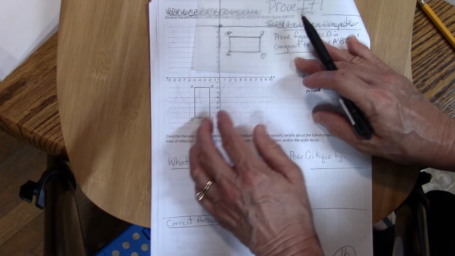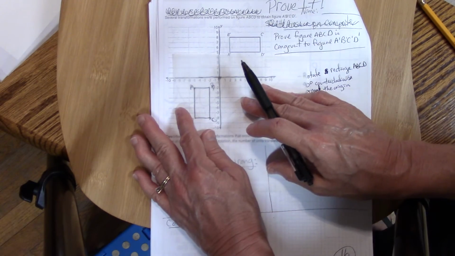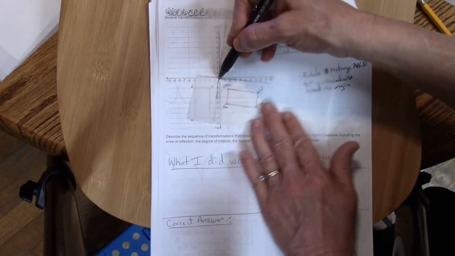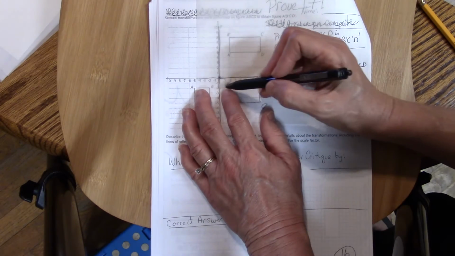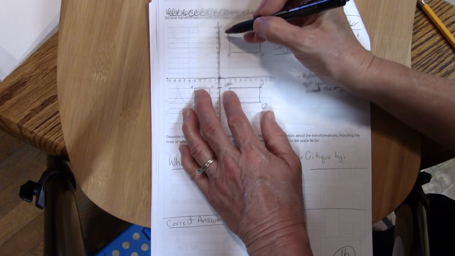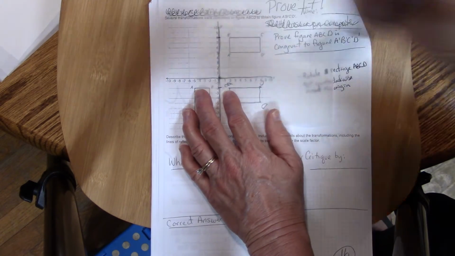Okay, so I've gone up 10. Let's make sure indeed we've gone up 10. If we come to here, we're at -2 and we're bringing it up to 8. The difference here is 10.